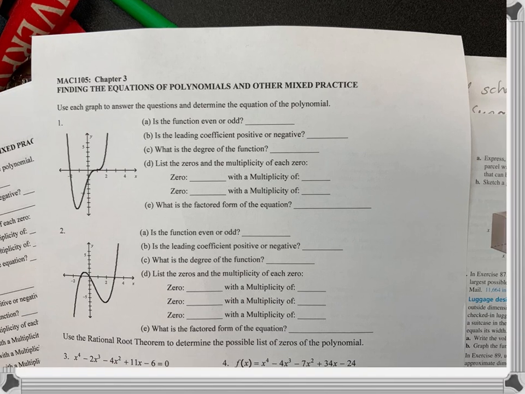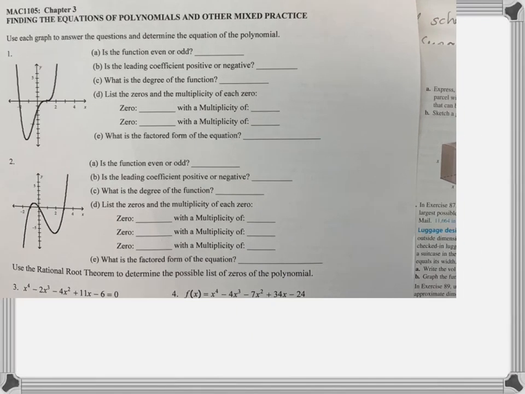Okay, number 1, you have a graph. You have it right in front of you. So is this function odd or even? Even? Everybody agrees? Okay. It's the leading coefficient. Here we go. We're talking about leading coefficient. Positive or negative? Positive, because it opens up. Think about the parabola. The parabola is even and opens up.